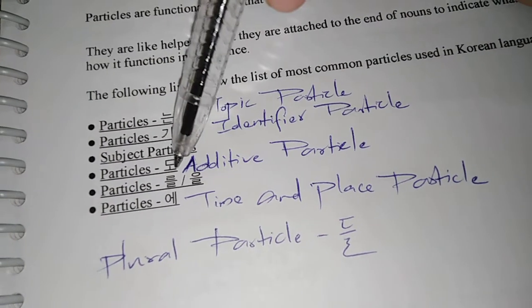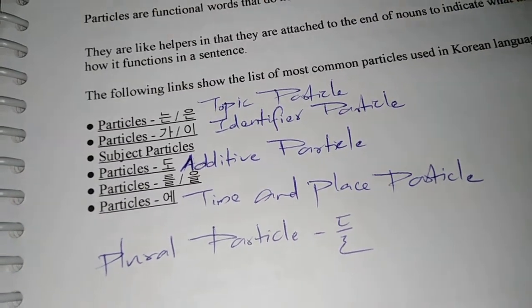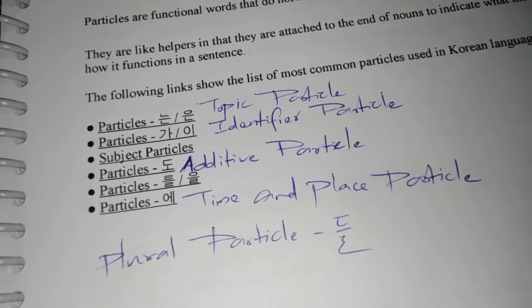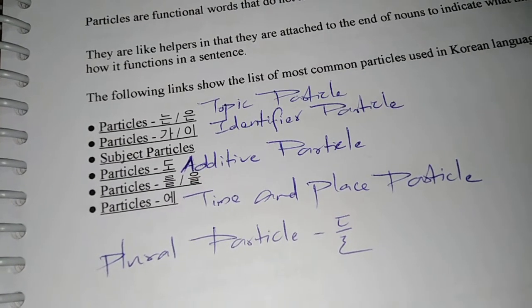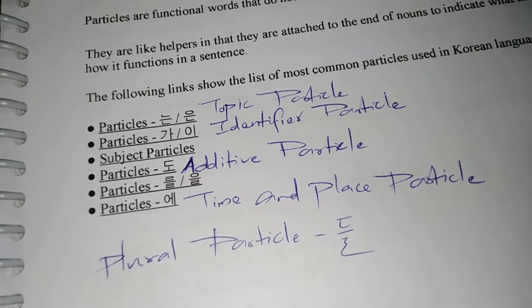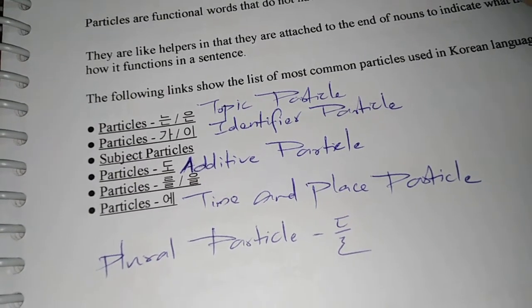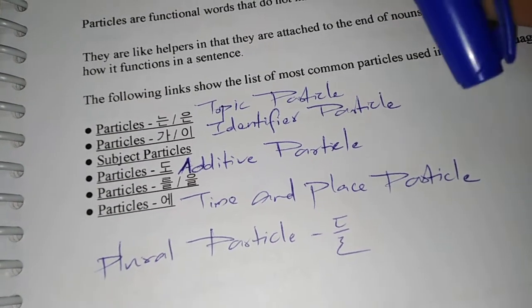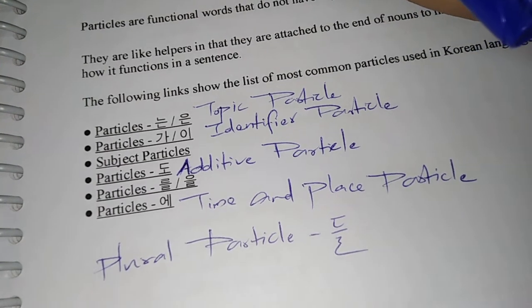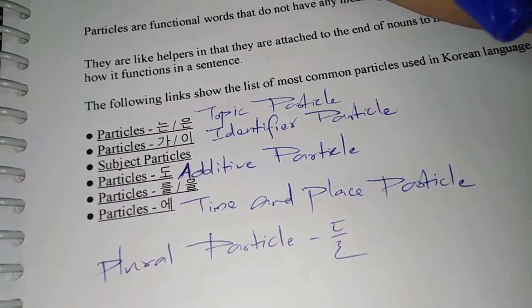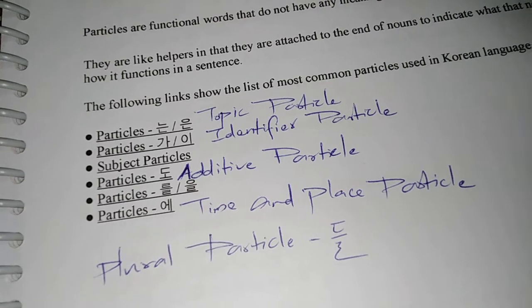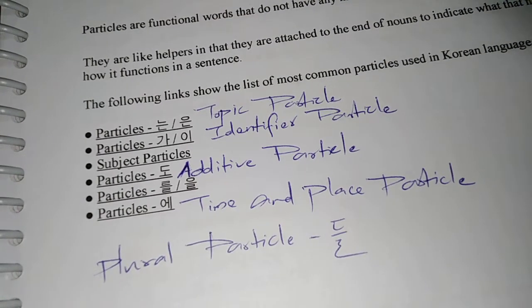The next one is do. Do is an additive particle, and that is the only additive particle we have. When I say additive particle, I mean something like "too". Suppose you're saying, "I am a student too." How would you say that? I'll be explaining that in today's class too.